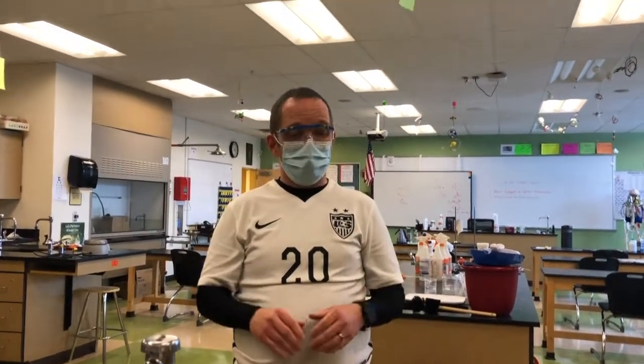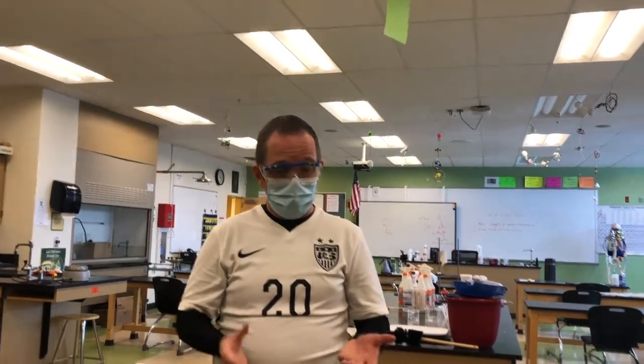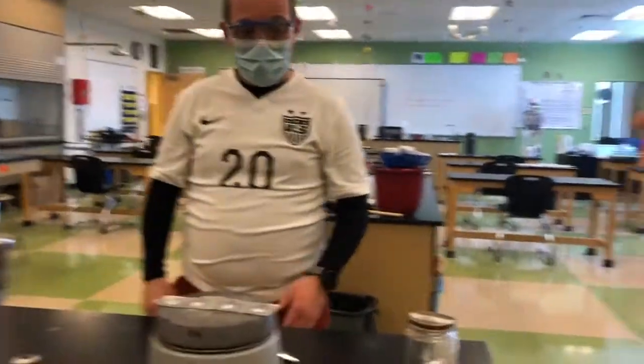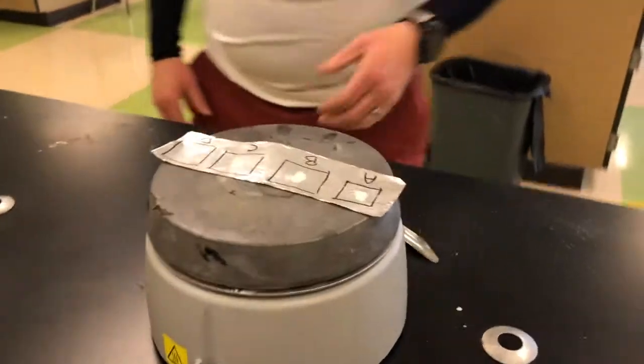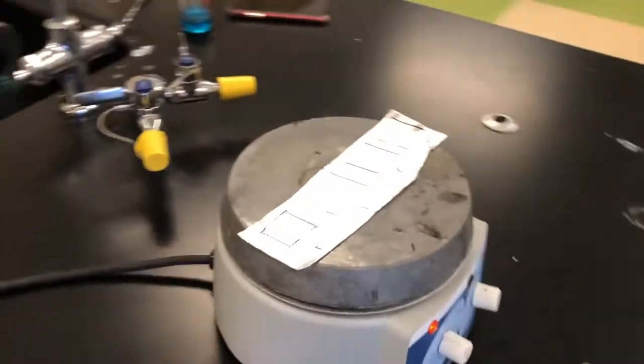So what we're looking for here is not an absolute melting point. We're not going to collect any numbers here. We're just going to see which ones melt first. So if we can zoom in here, we're just going to watch this procedure as it unfolds, and we're going to see if we can detect which ones are melting.